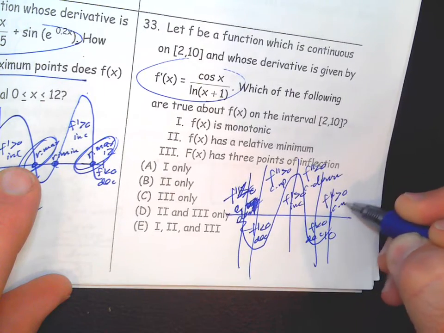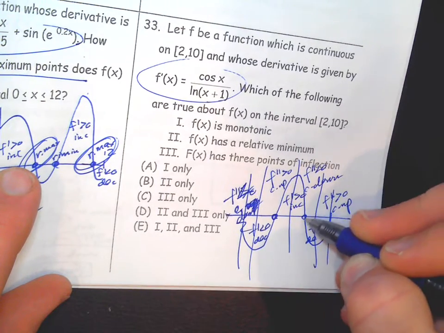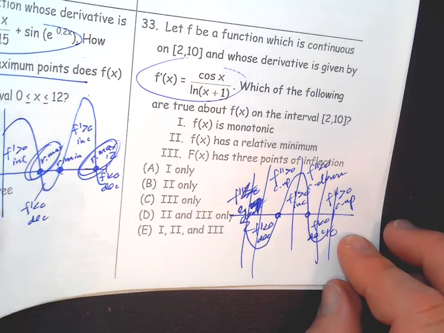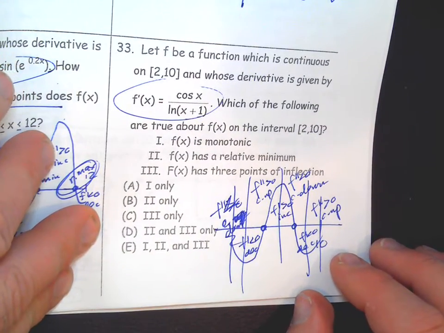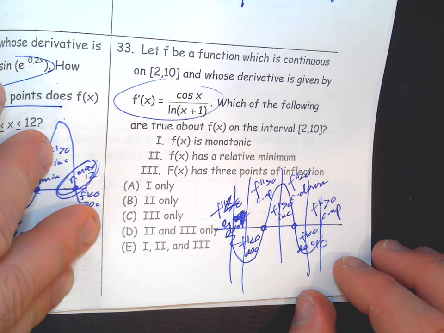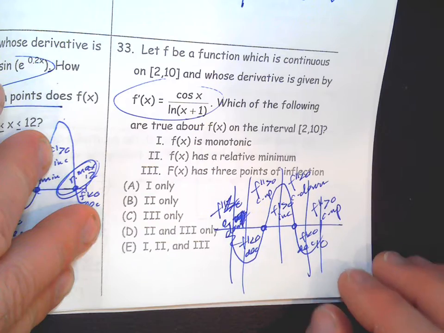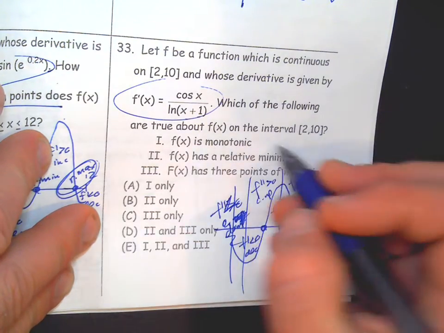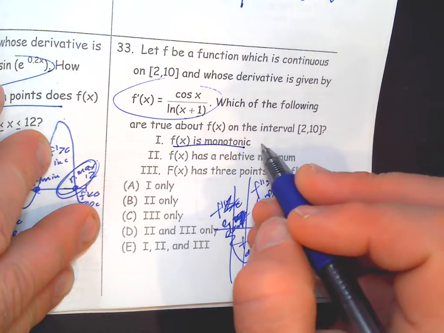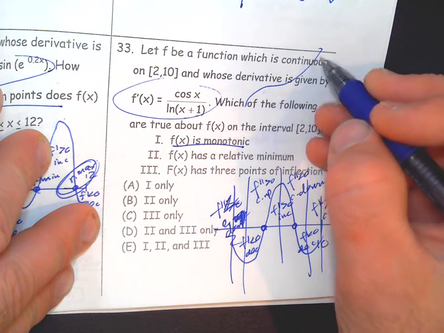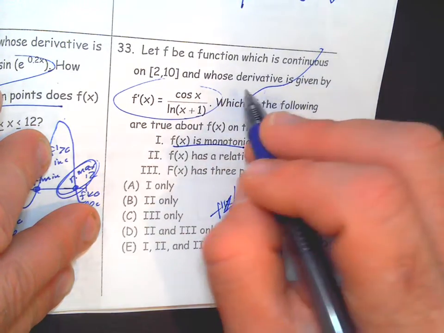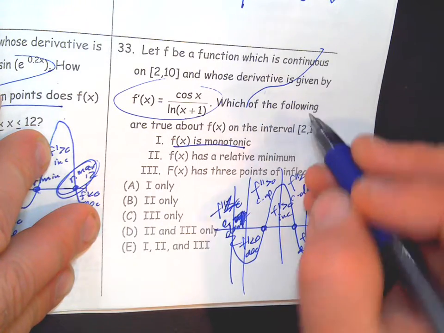So we can identify lots of good stuff. Critical points, relative maxes, mins, inflection points. So it says it's monotonic. Monotonic, it's kind of like the vertical line test, but also horizontal line test. It's called one-to-one, means it's going up the whole time. Every x has exactly one y, and every y has exactly one x, which isn't always true. It's going up the whole time or down the whole time.